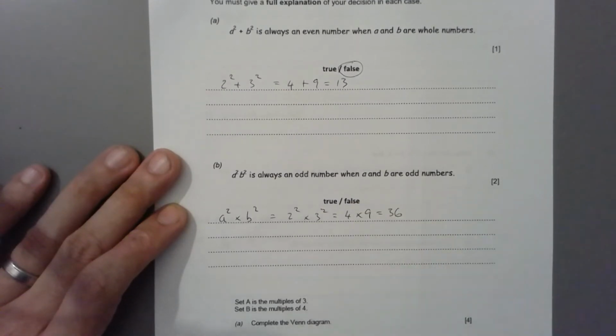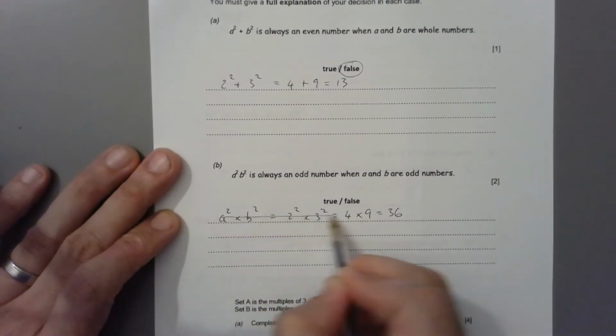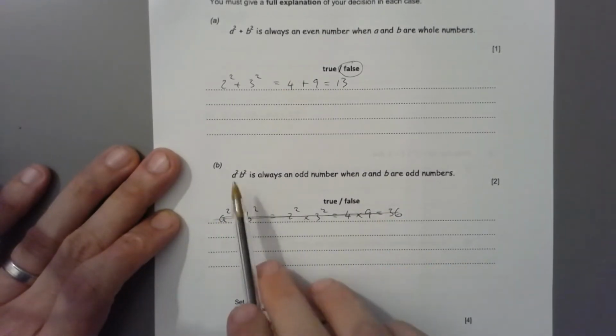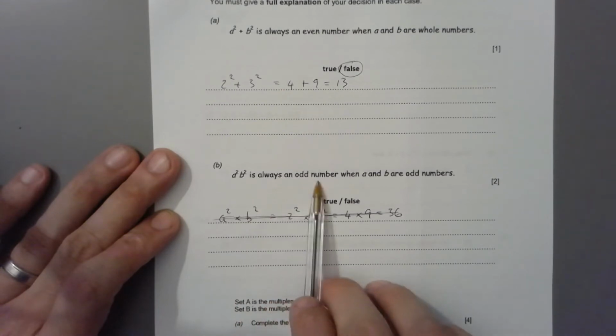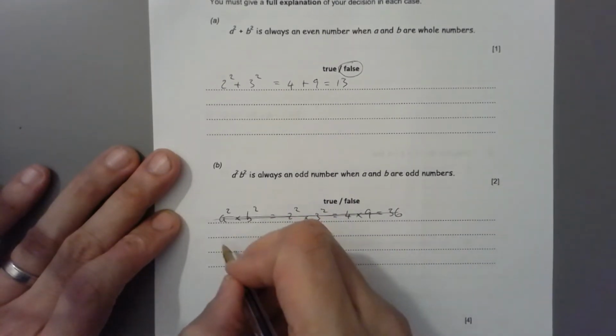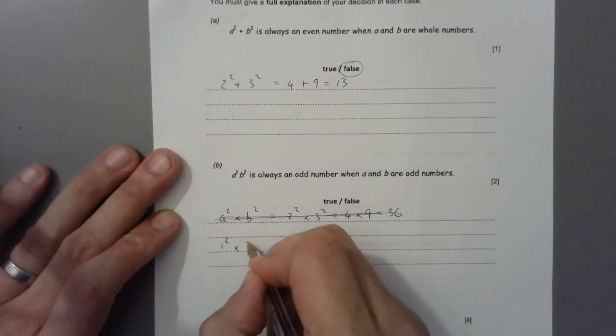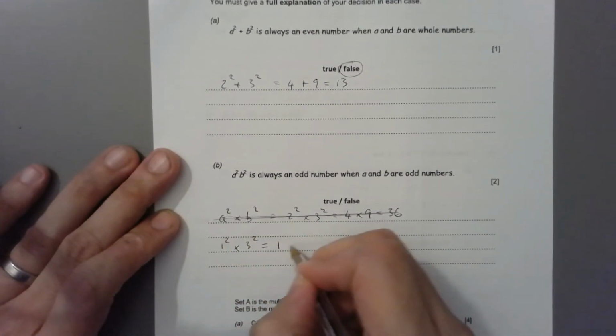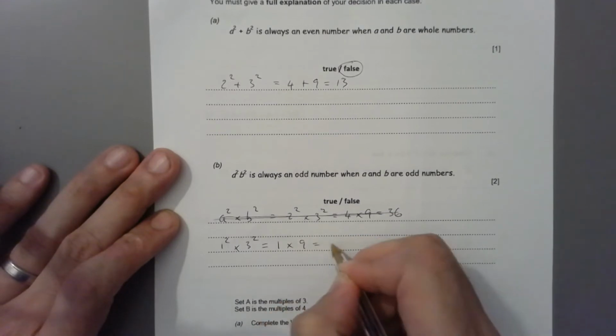And what does it say? Sorry, I haven't read the question yet. Ignore that, because it says a squared b squared is always an odd number when a and b are odd numbers, so we need to use odd numbers. Okay, so if I tried 1 squared times 3 squared, that's going to give me 1 times 9, which is 9. Okay, it works for those.